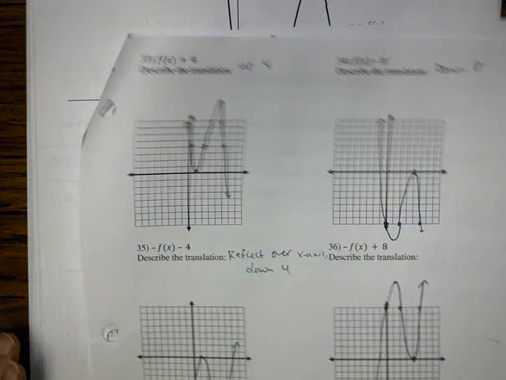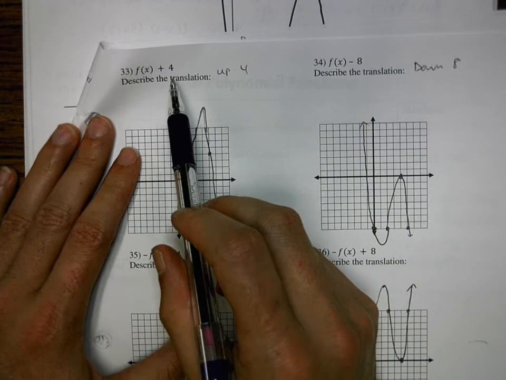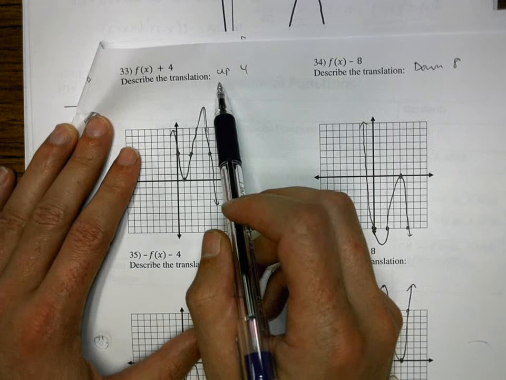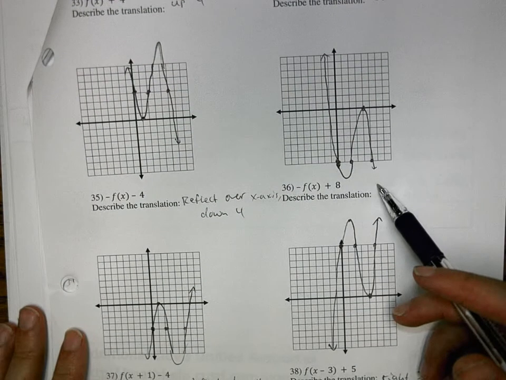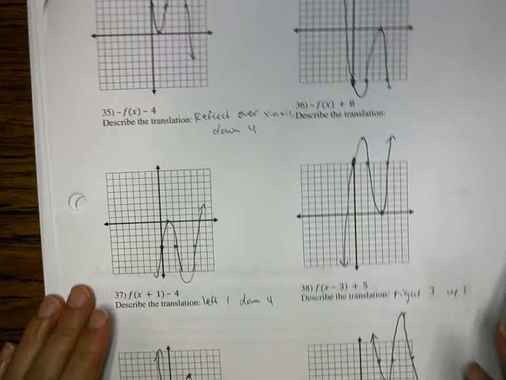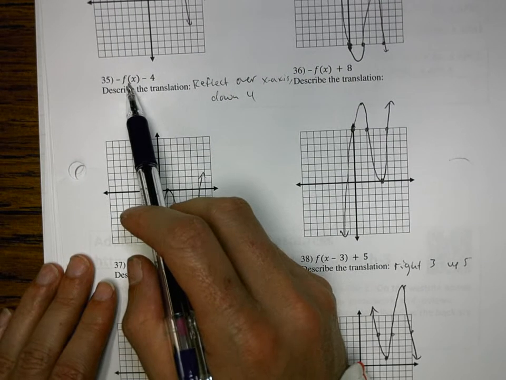Since this is outside the parentheses, it's up 4. Outside the parentheses, it's down 8. It goes a little bit off your graph, so just kind of adjust for it. This says negative f of x minus 4, so you have to reflect it over the x-axis first.